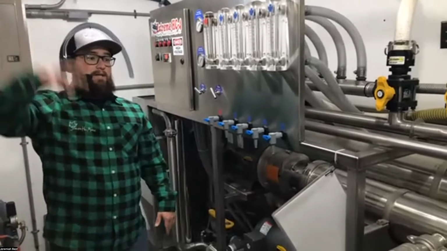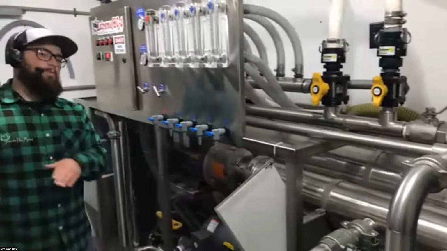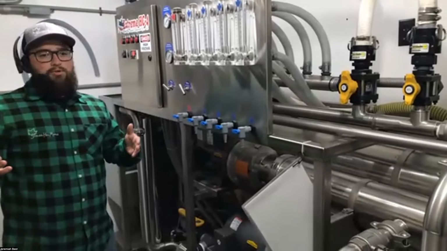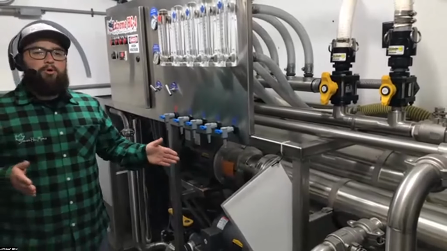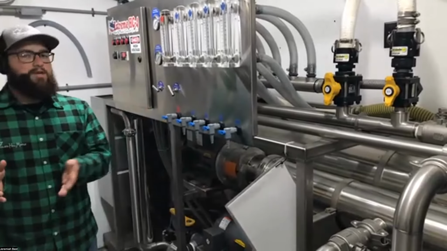Now, shooting way back to the beginning, they were talking about the RO in a bucket. I just want to note, your RO in a bucket will take your sap from 2% to 4%. Why that is huge is that's half of the water. That means if you had 6 hours of boiling, you now only have to boil for 3 hours.